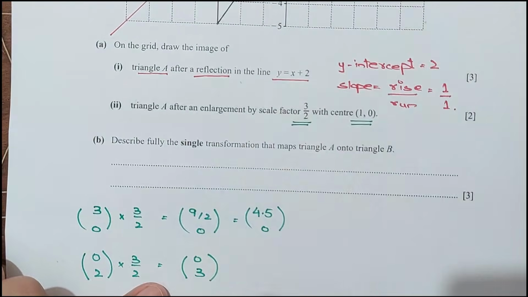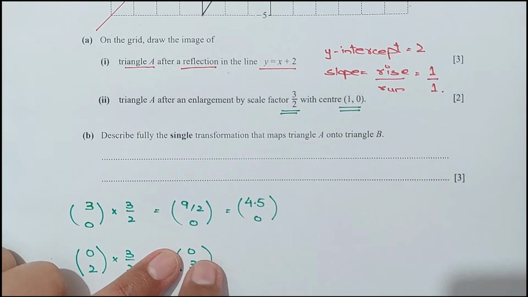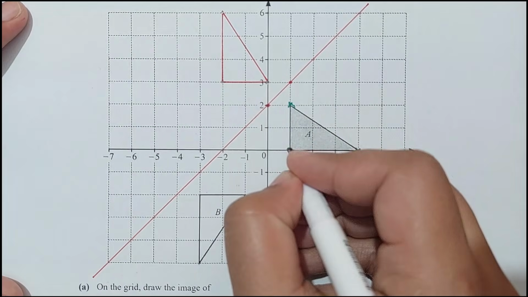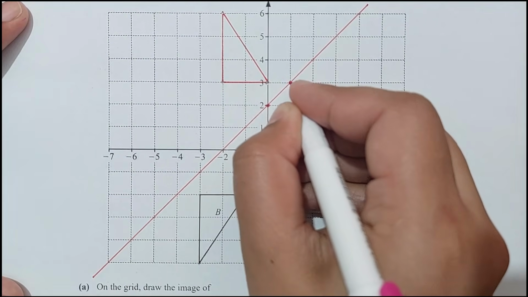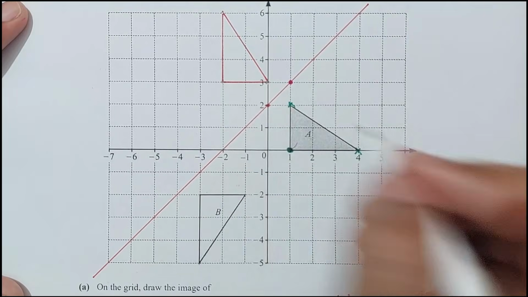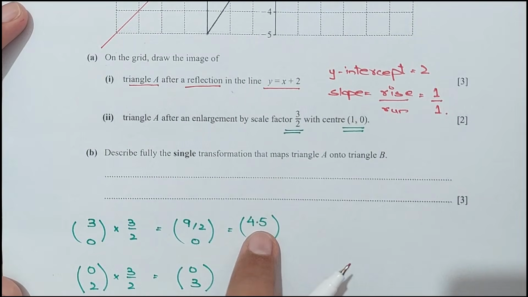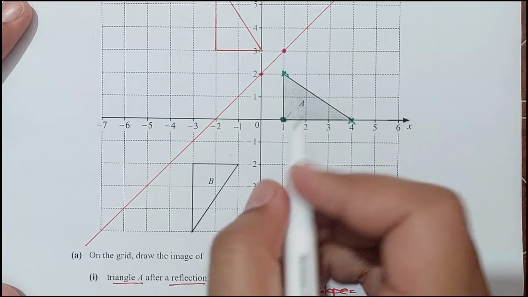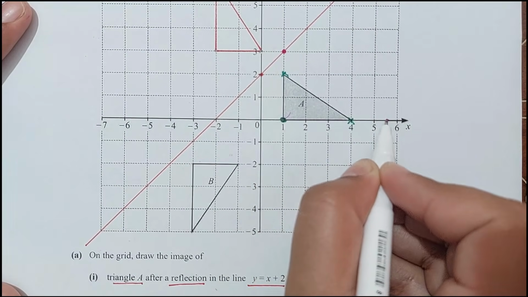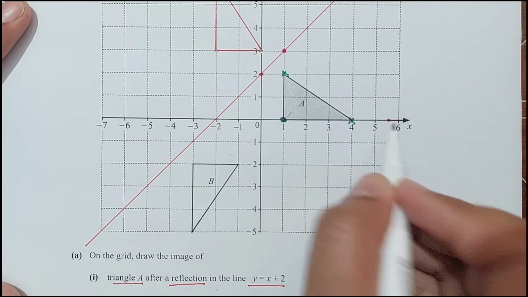The new vertex, if I can show you, from the center you have to move 0 units horizontal and 3 units vertical. 0 is the horizontal translation, the vertical translation is 3 units up. The new vertex would be the new point (1, 3). Okay, for the other one, 4.5, you have to move horizontal and 0 vertical. From the center, you move 4.5, 1, 2, 3, 4, and 4.5 is over here at 5.5.